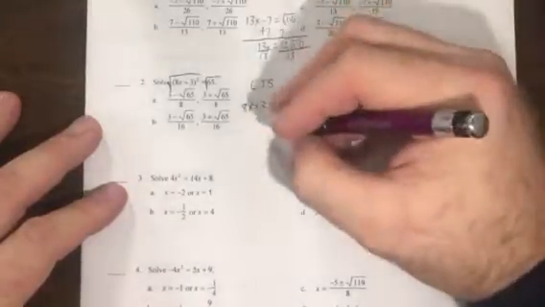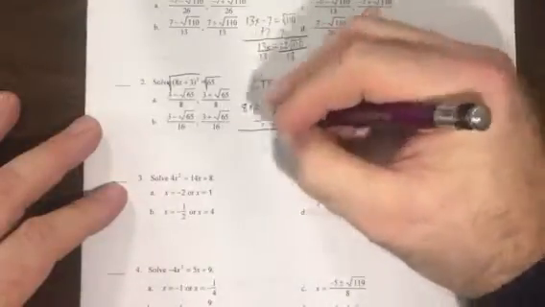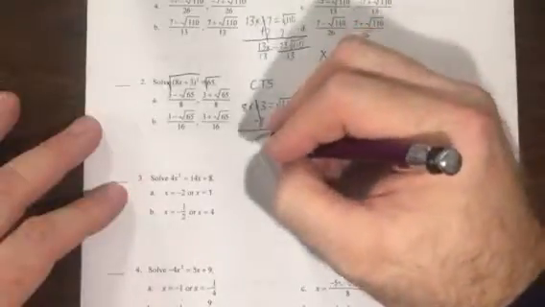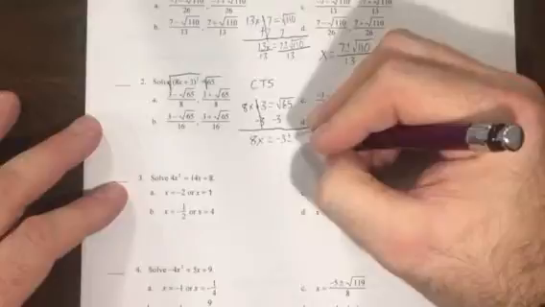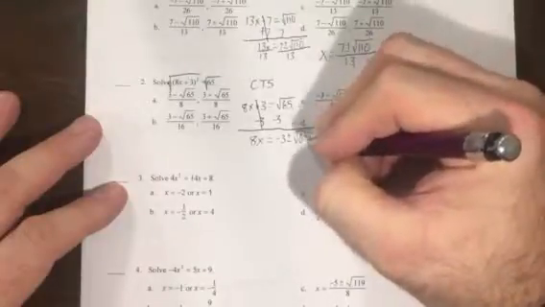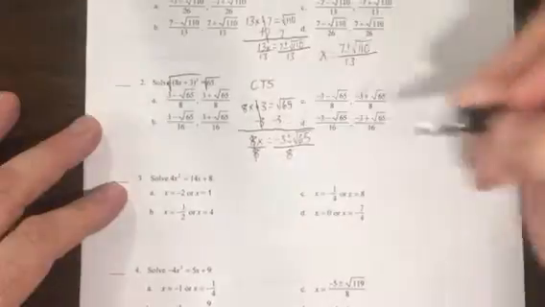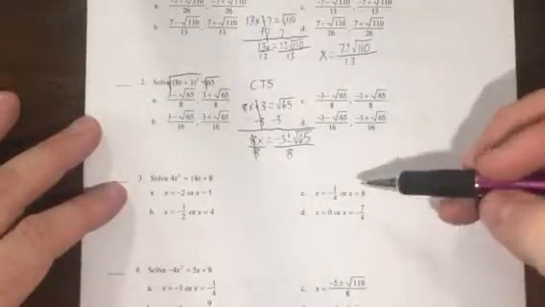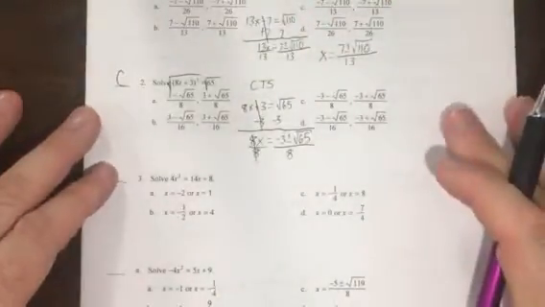So, my next step, subtract 3. That's going to cancel. I meant to say that cancels up here. So now I have 8x is equal to negative 3 plus or minus the square root of 65. Divide everything by 8. And my correct answer is C.